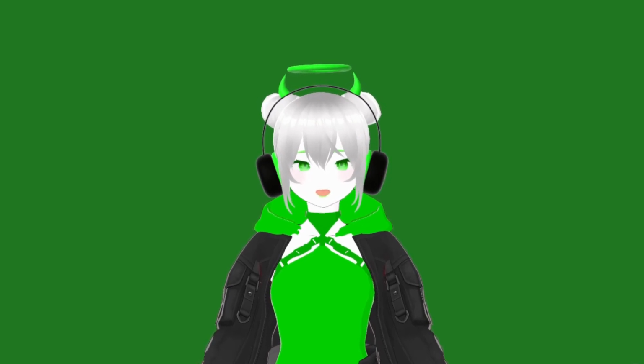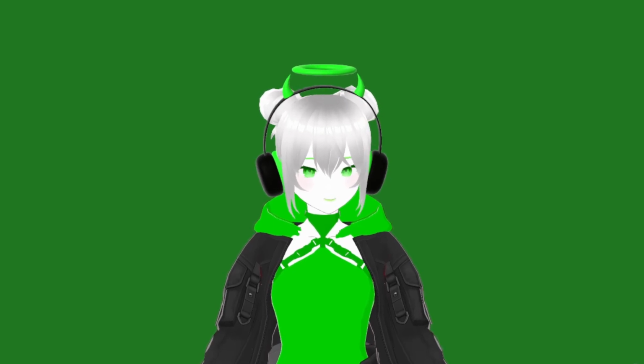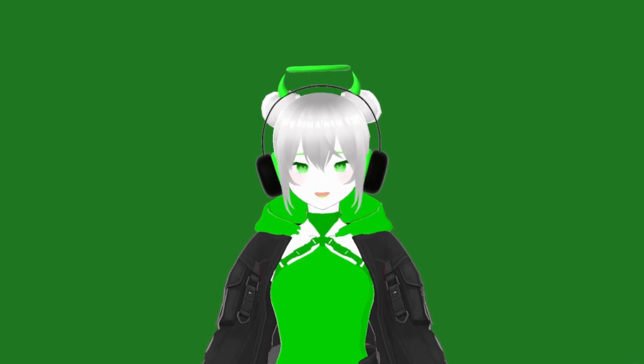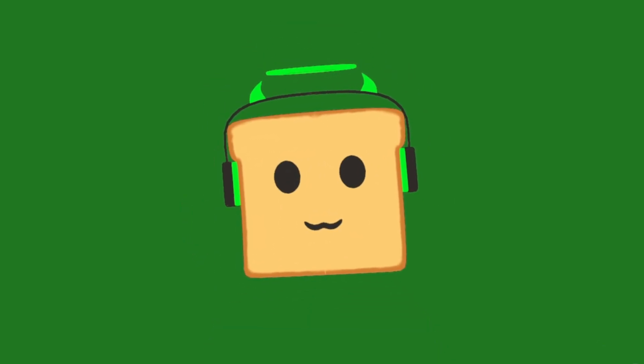And then we have the joke models, which are models I did on stream, and they're not really humanoid models. The first one, being the absolute favorite, I don't have any favorites, is the pumpkin model, and the toast model, which is the newest edition.